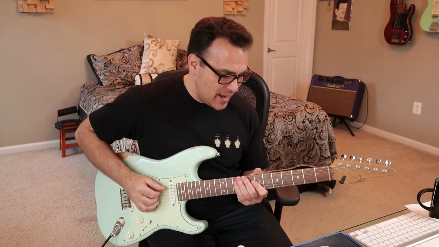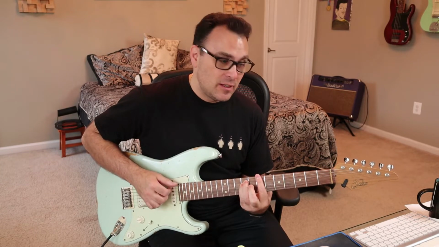So the starting point for this hack is very simple. Identify the chord progression that you're playing over. In this case, I'm going to be playing over a D, A, B minor to a G. A very common chord progression. It's the 1, 5, 6 minor, 4 chord progression.